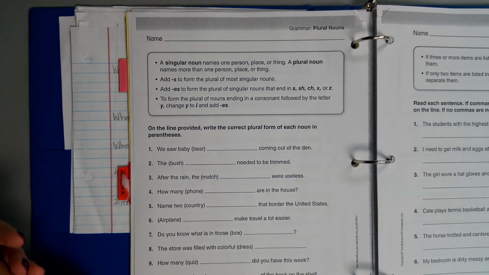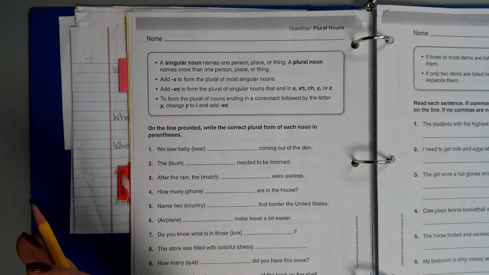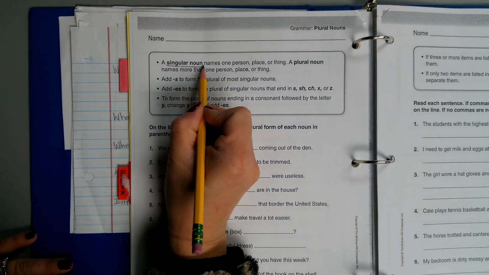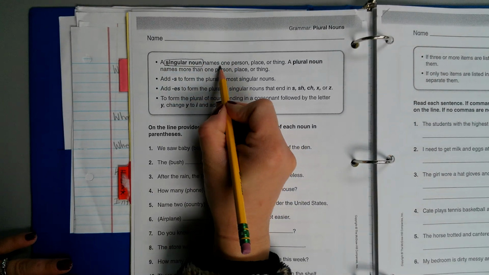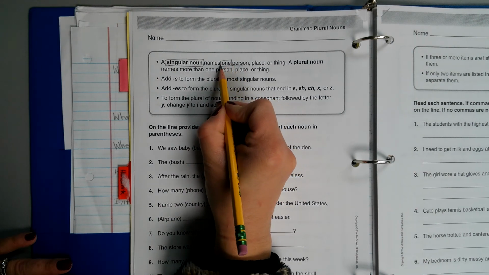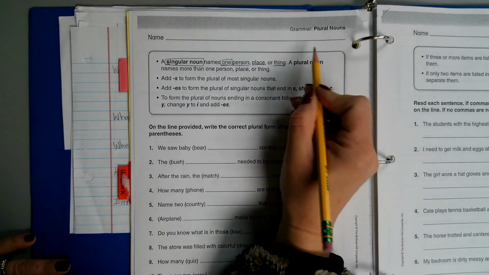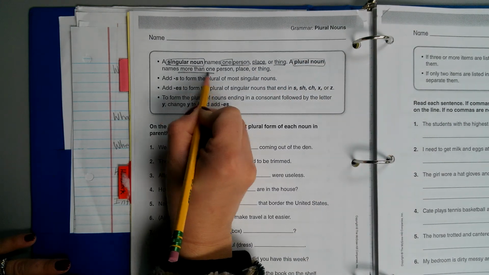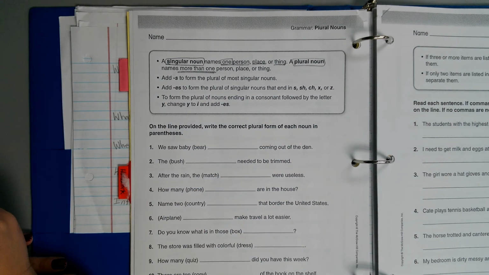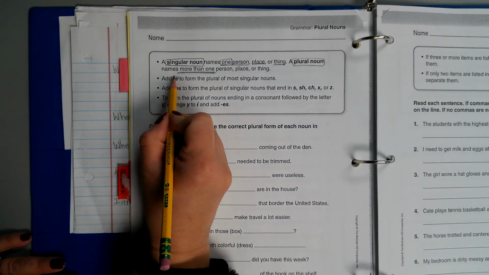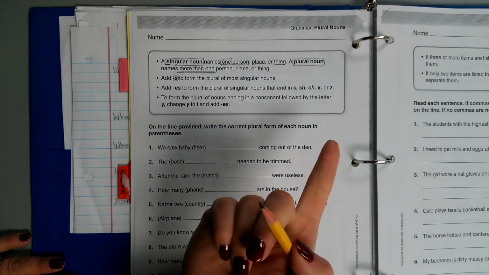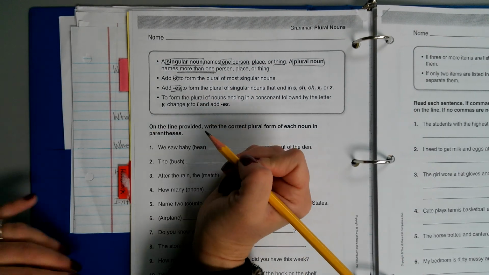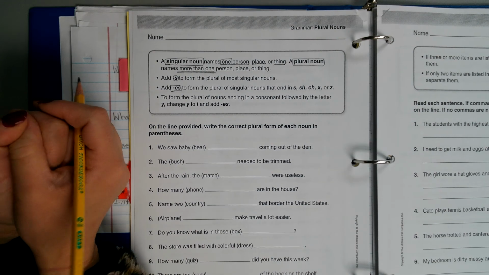So a singular noun, you can think of the song, All the Single Ladies. So that means that a singular noun is only one. So singular noun is one person, place, or thing. A plural noun names more than one person, place, or thing. Okay, so most of the time you're just going to add an S, but sometimes you're going to add an ES to the end of singular nouns to make them plural.